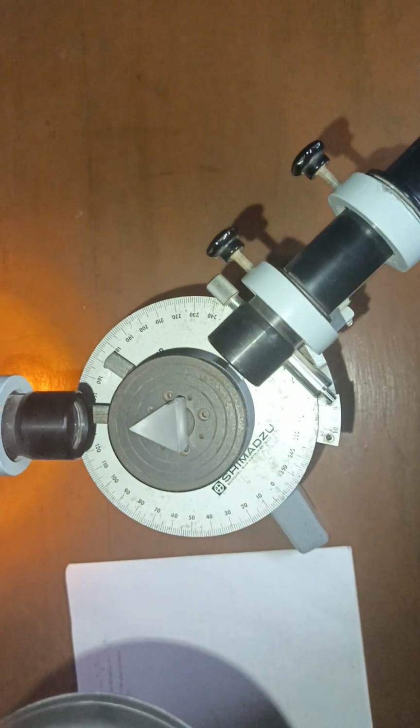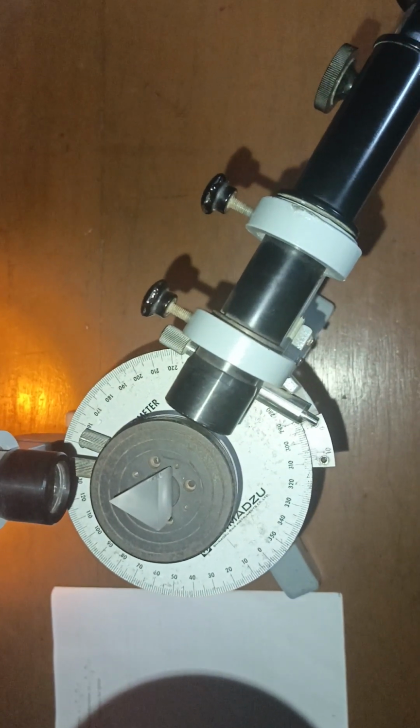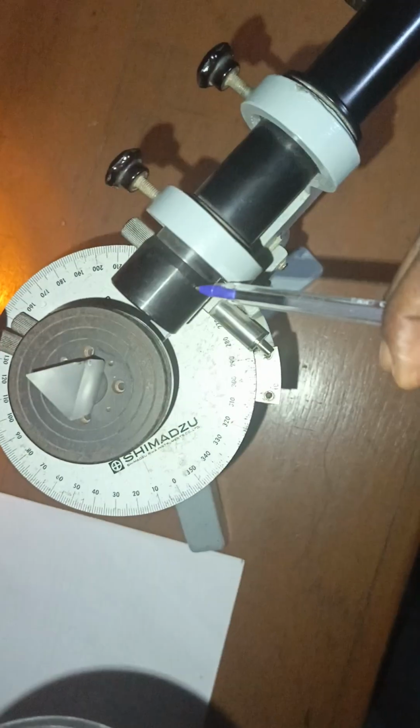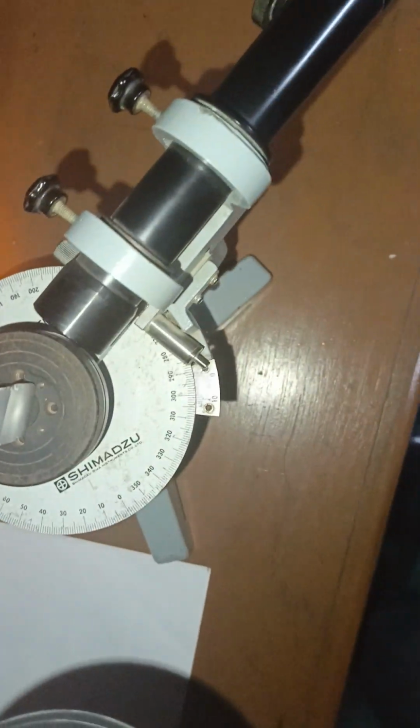So we'll move to the left. We are doing the left first. After finding our 0 order, we move to the left. We keep moving like this, and we find another line, or the left order.